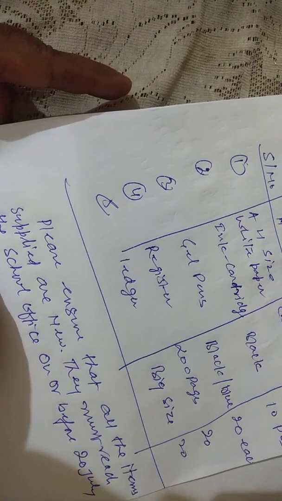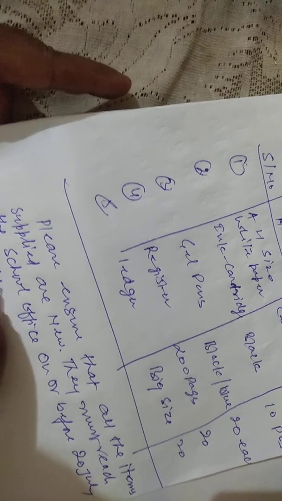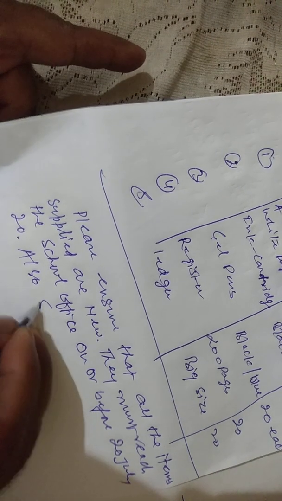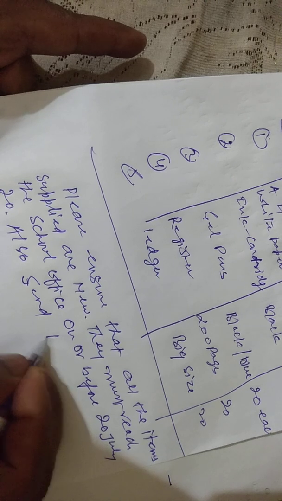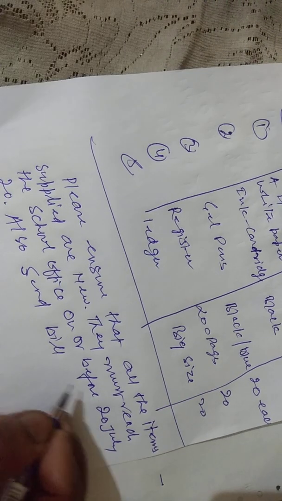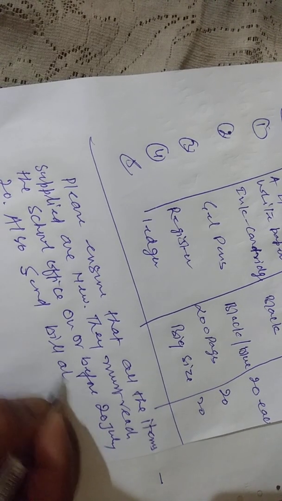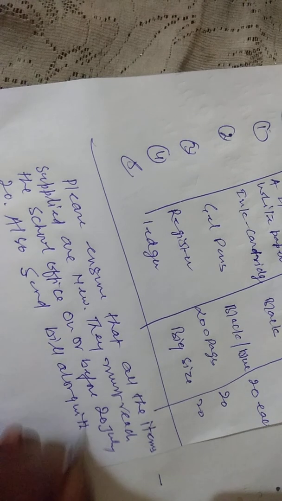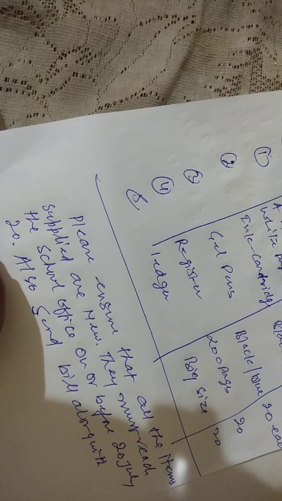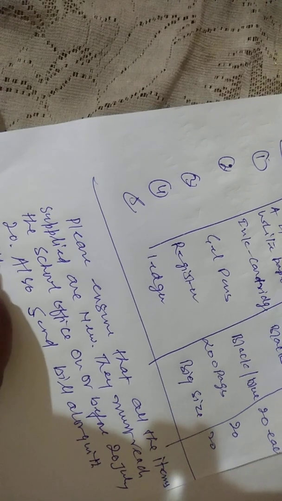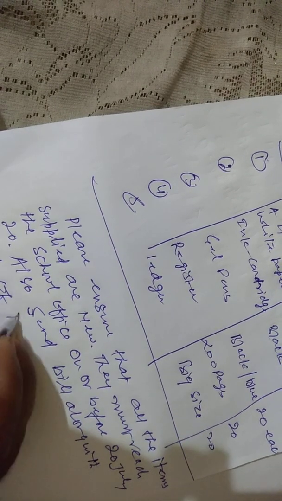Anything, mode of payment, also. Also send the bill along with the supply of items.